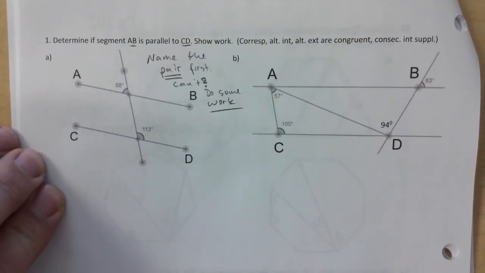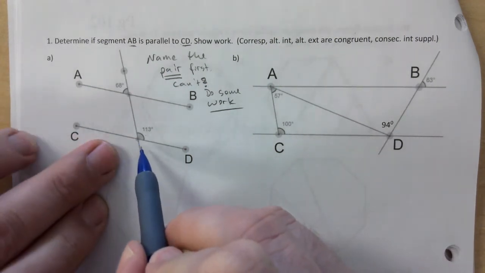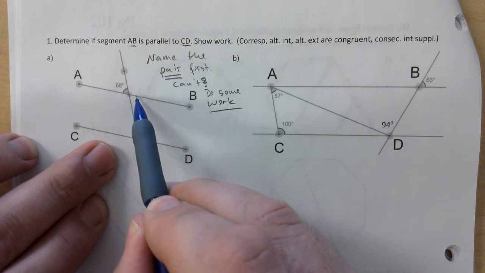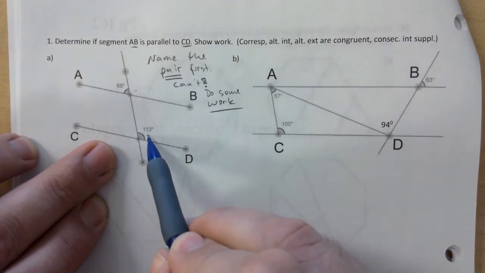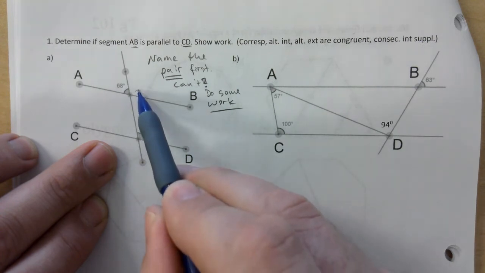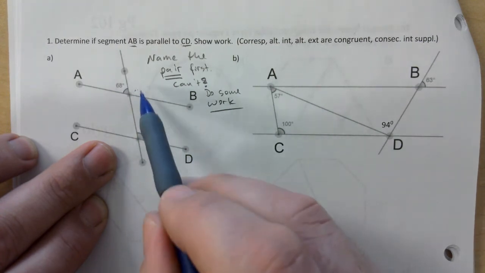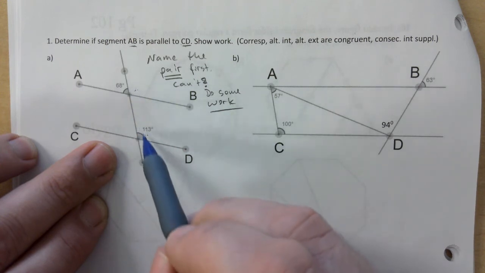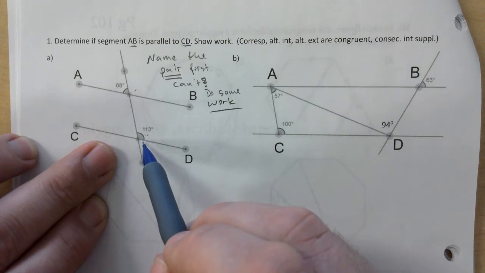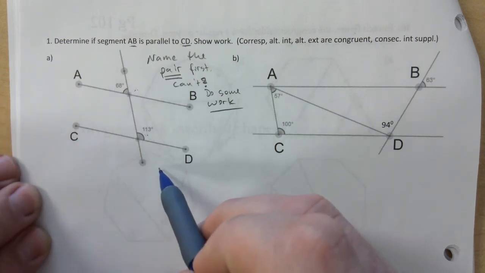Do some work. So my game plan, it's up to you how you want to do this. Do you want to find this angle up here? Because I know that this one and this one are corresponding, correct? So I can easily find out that way. So if this angle ends up being 113, bingo, right? I know they're corresponding and they're congruent. I can confidently say that AB is parallel to CD.